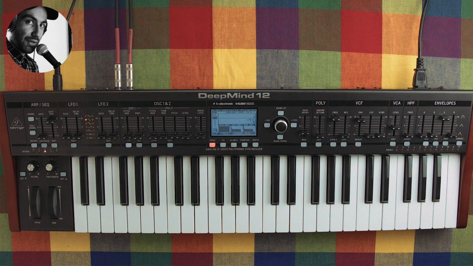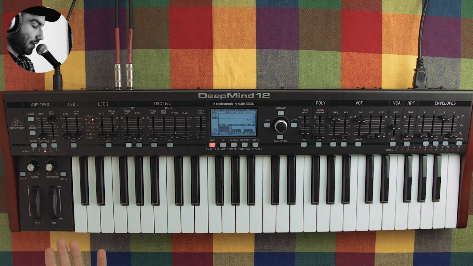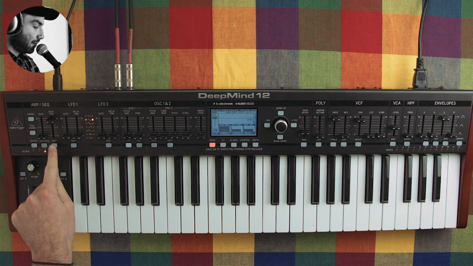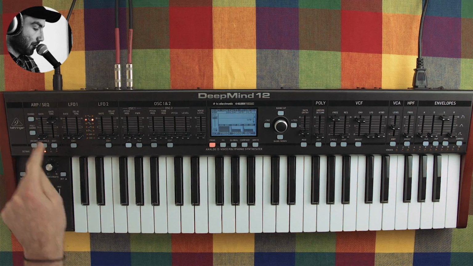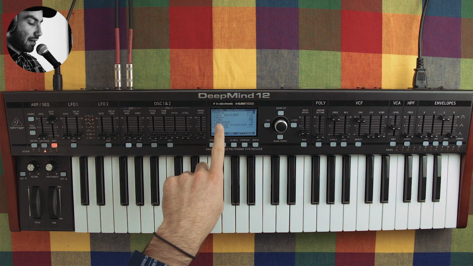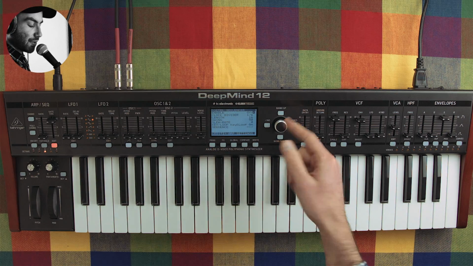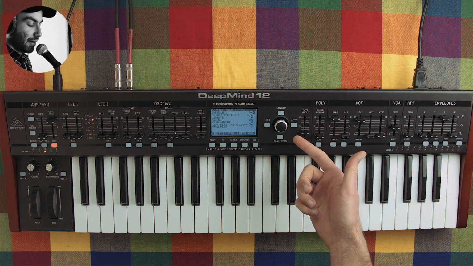So the key thing we want to do here with this rhythmic pad sound is engage the mod sequencer, or what's called a control sequencer here. And we can do that with this edit button here in the arp/sequencer section. So in this menu here, we have a few options that we can set. The first one is enable, so obviously we want to turn it on.